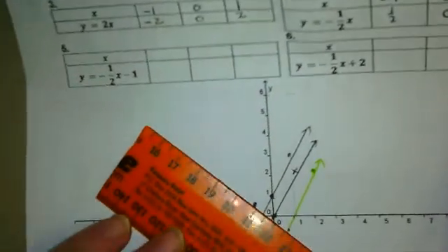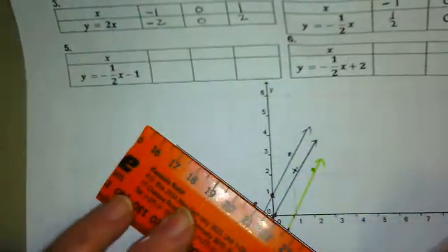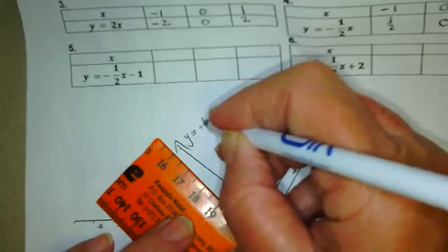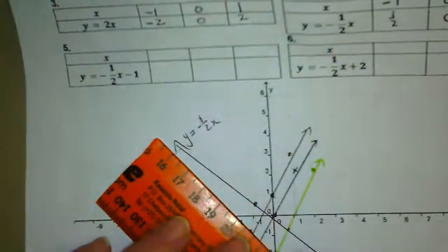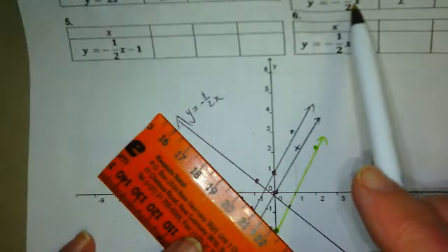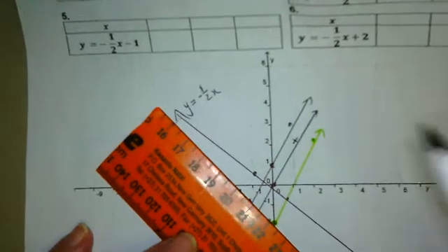So now what do you notice about this graph? This graph is going down. So this is my graph looking like that. So that means y is equal to negative 1/2 x. So what do you notice there? If there's a negative coefficient in front of your x, your graph is going down. Okay, and that is called the gradient.